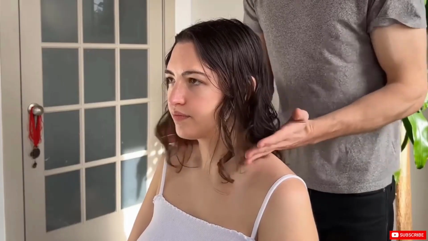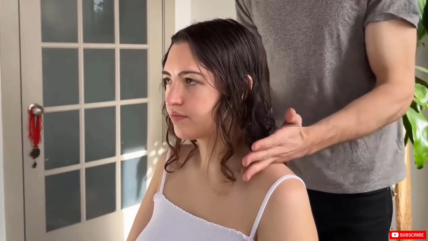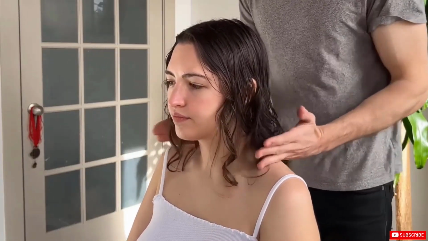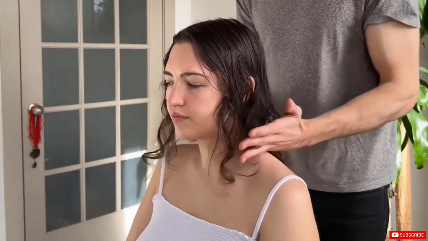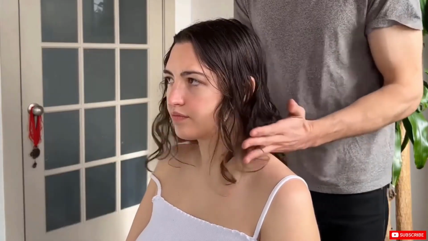So if you see that the person that's on the chair is a little more stressed out, you can do it for a little bit longer, which is more relaxing. And if there's someone who is a little bit sluggish, maybe they need a little bit of energy, you can just do it for under 30 seconds and it will help to stimulate their nervous system.